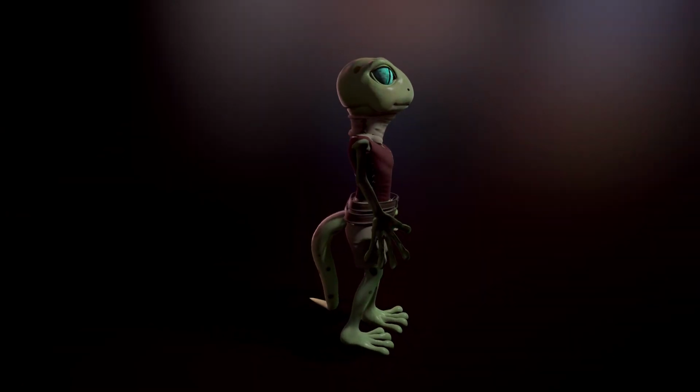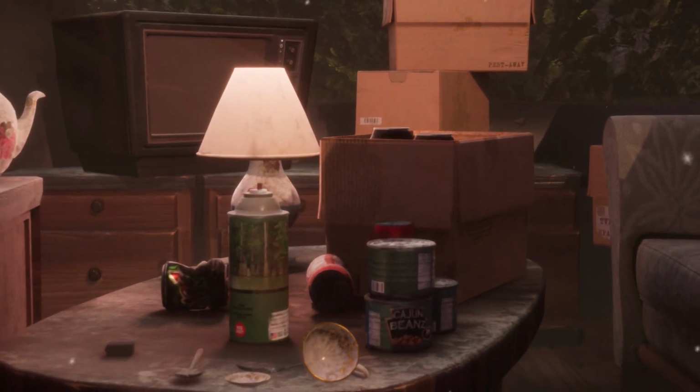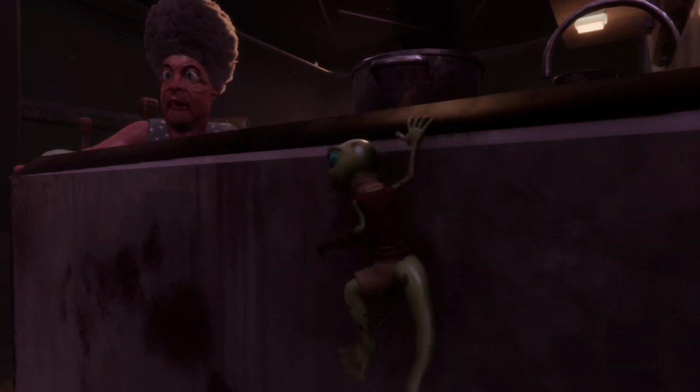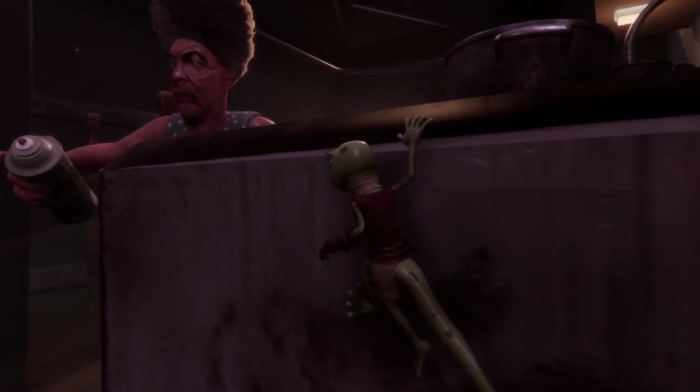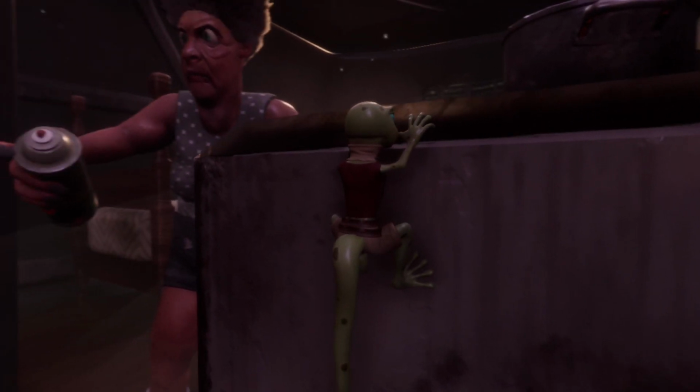A quick recap. Sticky Feet is a game where you play as a lizard in a dilapidated trailer home in the Louisiana Cajun Swamps, where you have to hide from toads and a crazy grandma. The main skill that the player has is the ability to climb anywhere.